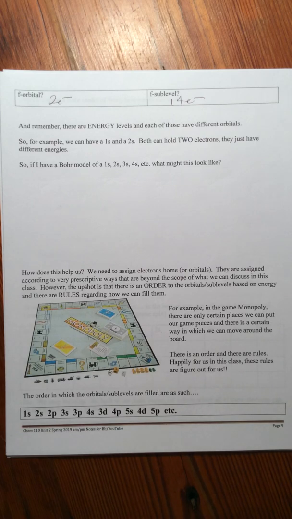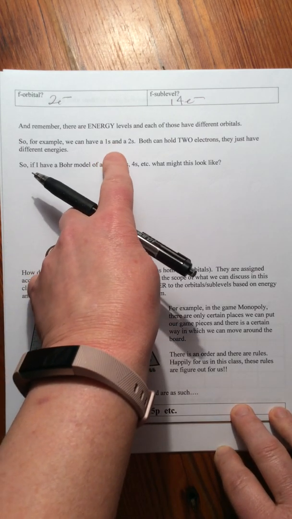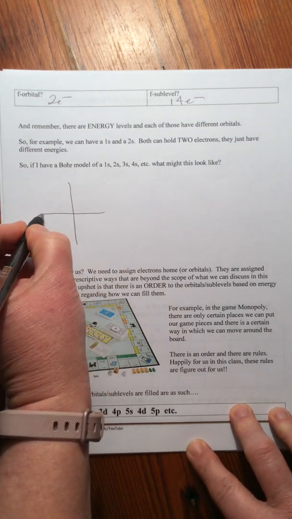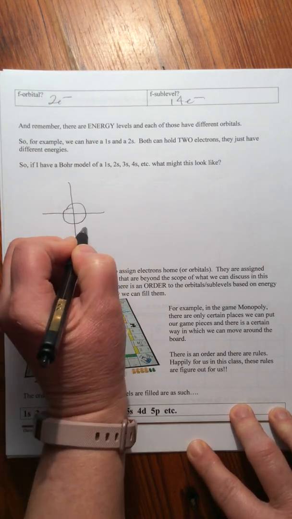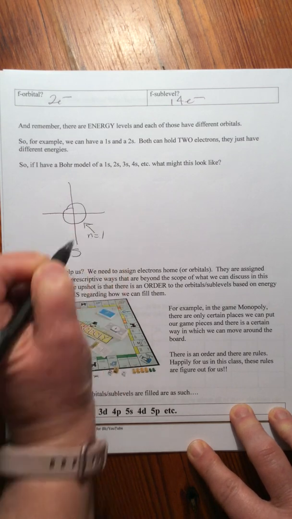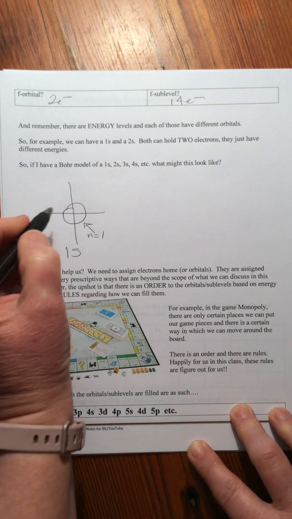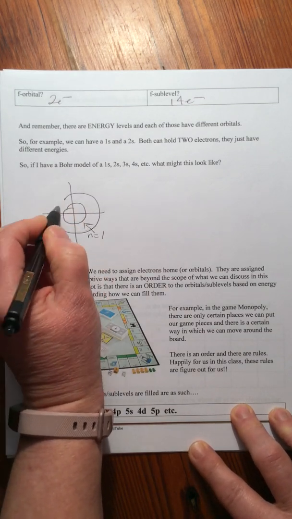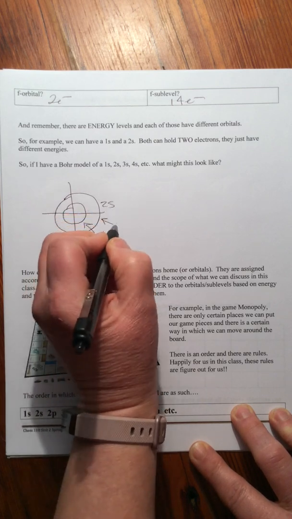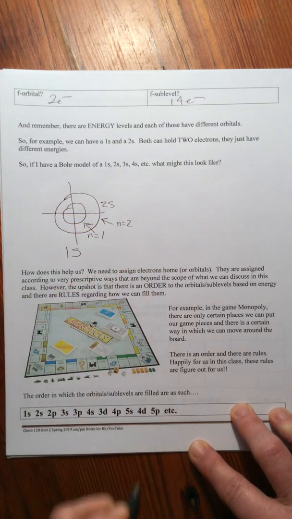So for example, I can have a 1s where I have the s shape, 1s because this is in n equals 1. Then I can have a 2s because n equals 2.